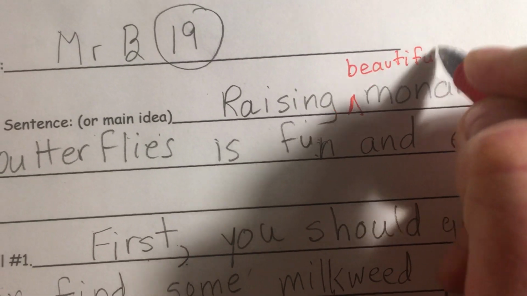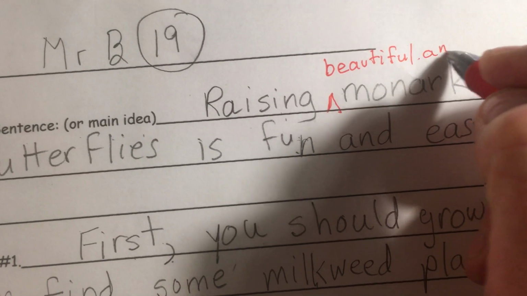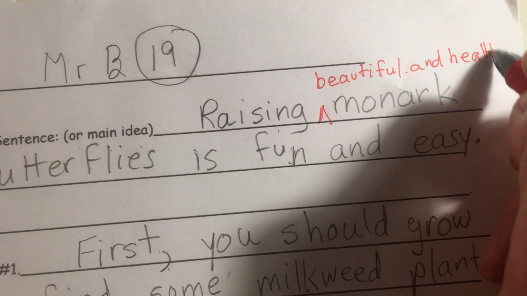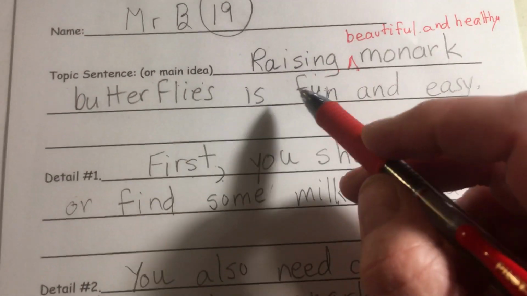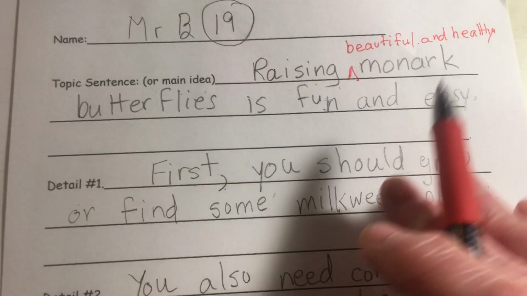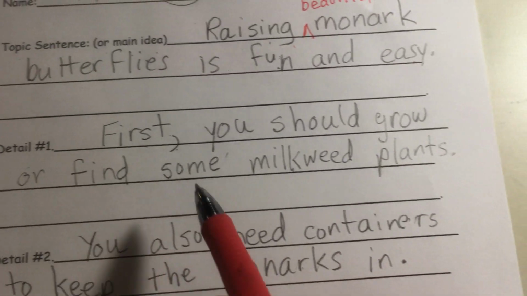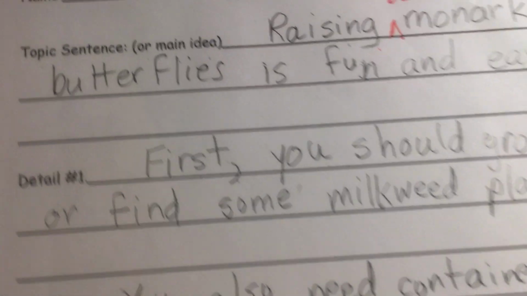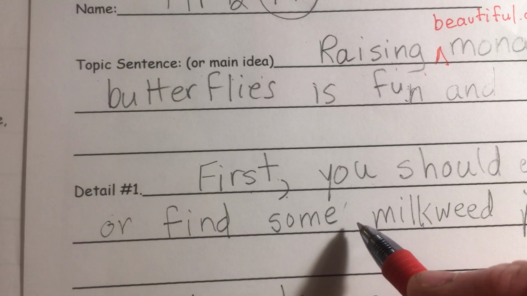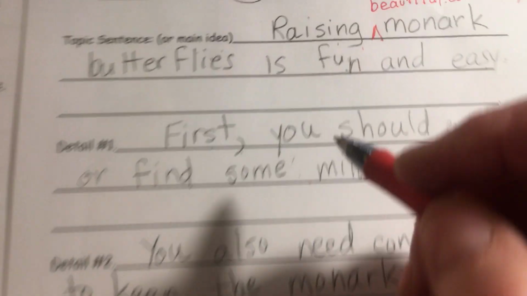So adding beautiful and healthy. Oops. Raising beautiful and healthy monarch butterflies is fun and easy. That's a much better sentence, just with those 3 words. First, you should grow or find some milkweed plants. I should slow down and let you know I'm going to try to add adjectives to the other sentences too.